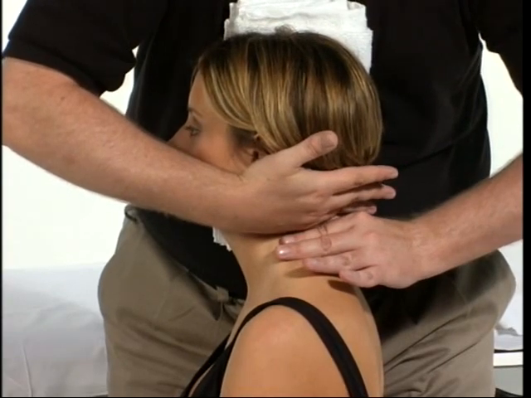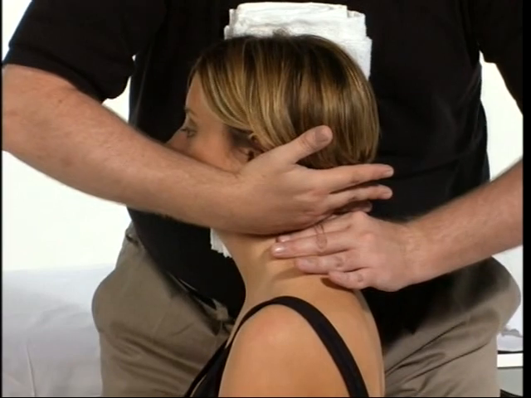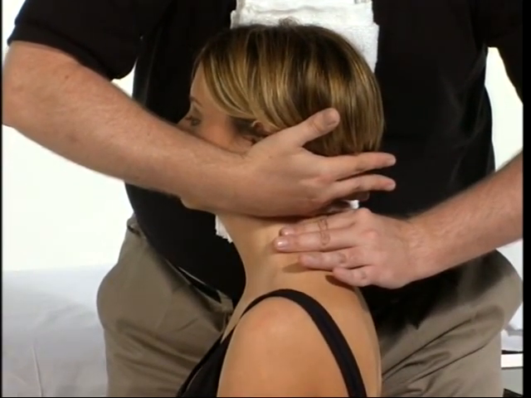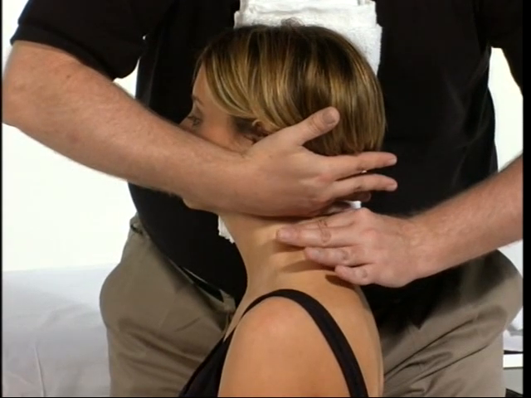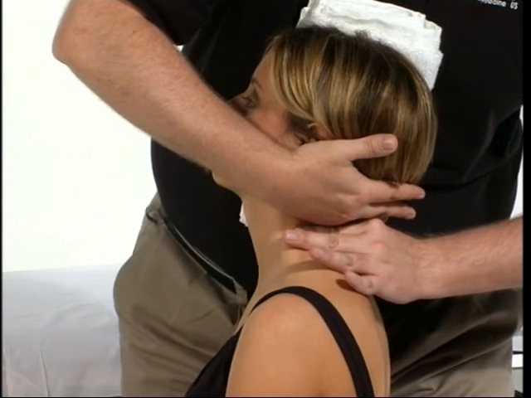Supinate my forearm to lock the head. Now I can extend my knees, get the traction. You can see the separation of my fingers. Extend down into the segment right there.